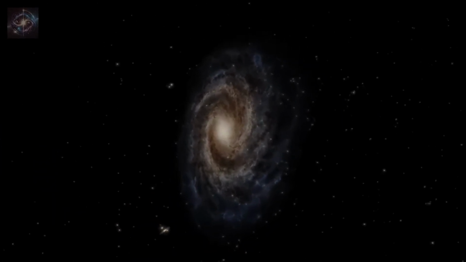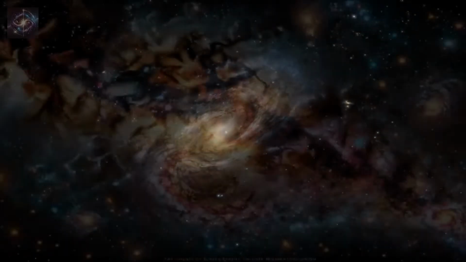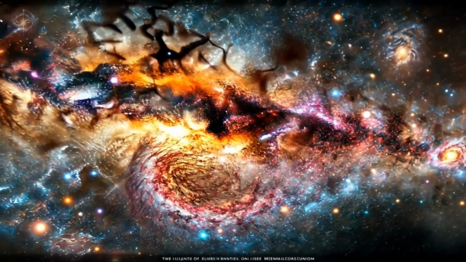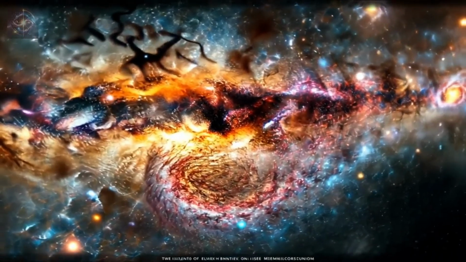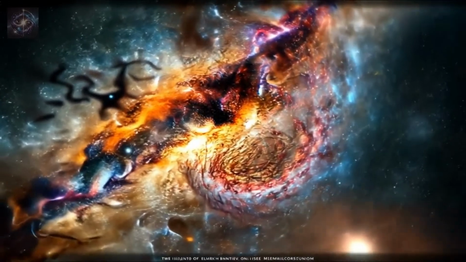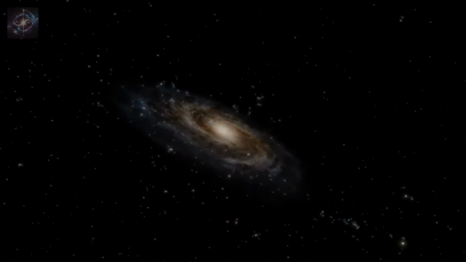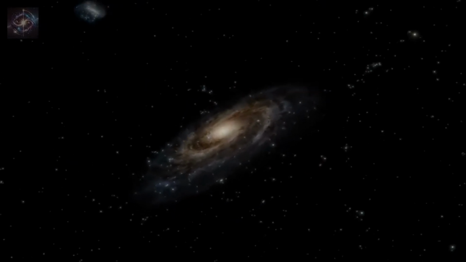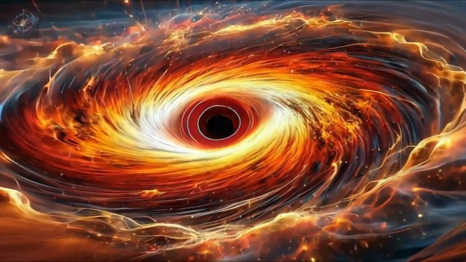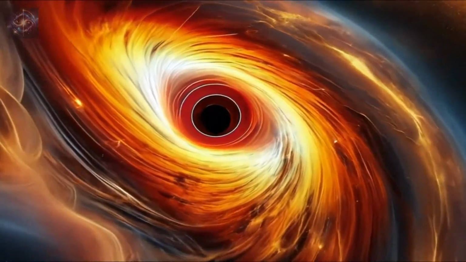Temperatures soared into trillions of degrees, and particles like quarks and gluons collided violently in a primordial soup. As the universe expanded, it cooled. Within microseconds, quarks grouped into protons and neutrons. By the time the universe was 3 minutes old, these particles had begun fusing into the first atomic nuclei. Hydrogen and helium emerged as the dominant elements, making up nearly all the matter in the cosmos.